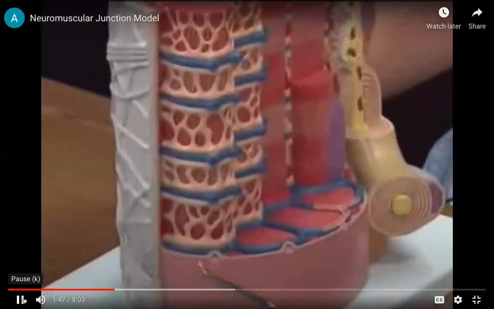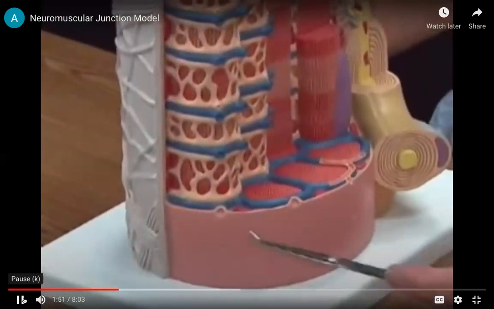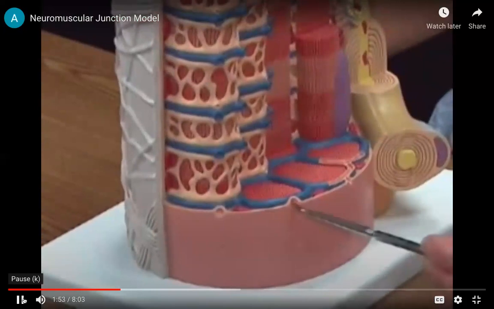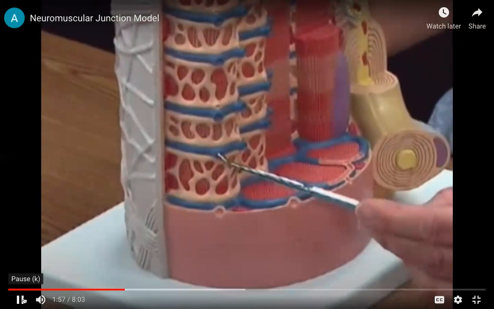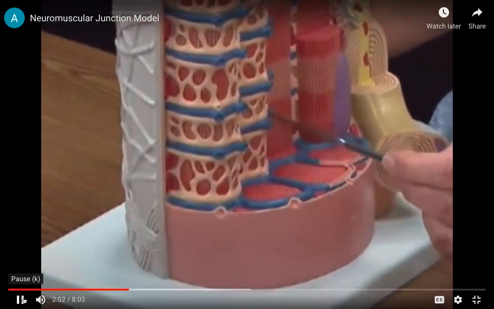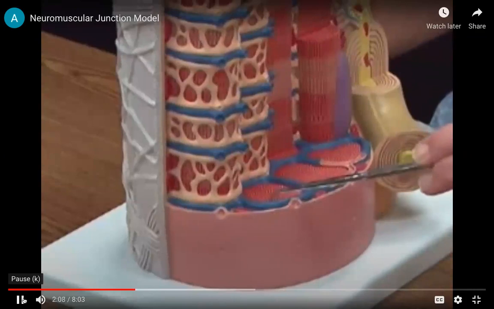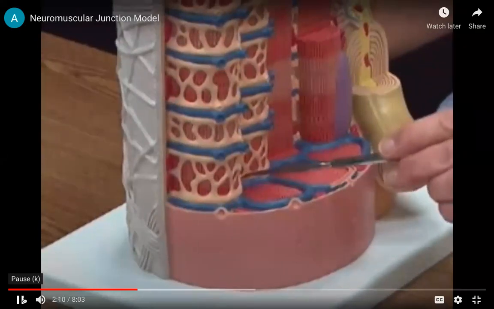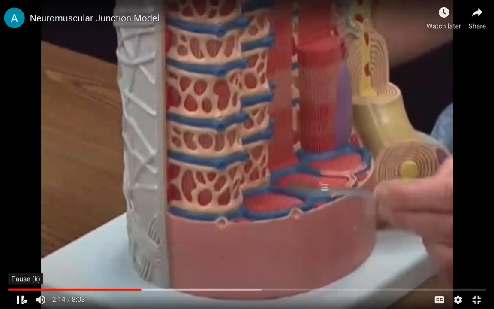If we look at the sarcolemma here, we can see that there are some holes in it. These holes are the openings to transverse tubules. The transverse tubules, or T tubules, are seen here in blue. It's the transverse tubules that are going to conduct the action potential into the sarcoplasm to the sarcoplasmic reticulum.